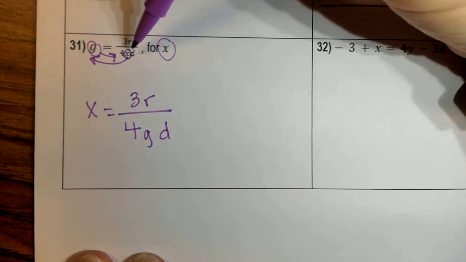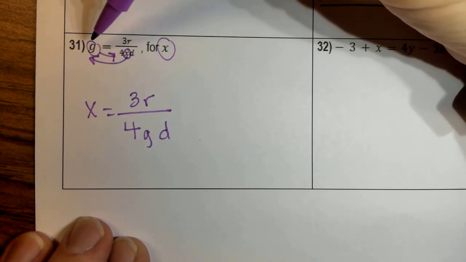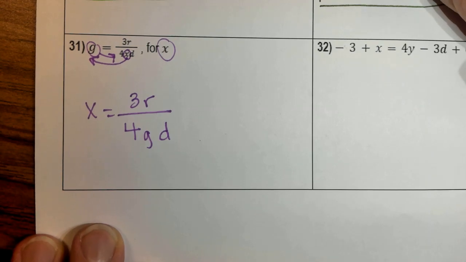So look, instead of 4xd, I have 4gd because G and X switch places. That is it.